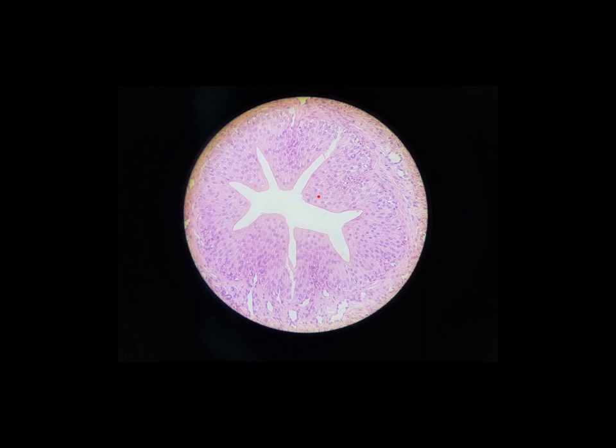And as we stretch these cells here, they go from this cuboidal or columnar shape into more squamous shaped. And because of that, it allows things like your ureter and your urinary bladder to stretch, to expand, and then to snap back as they're emptied.